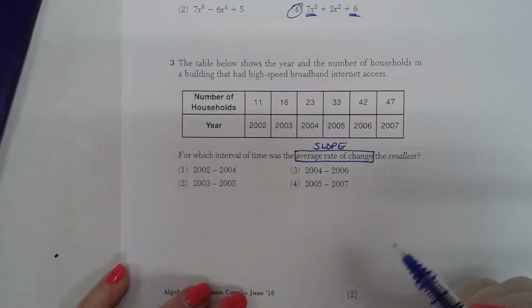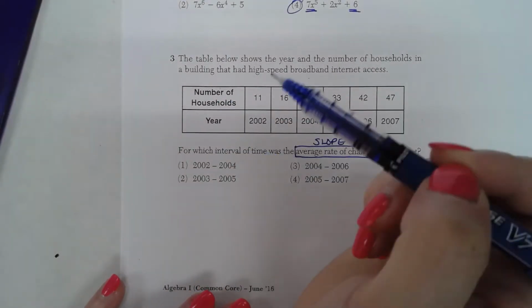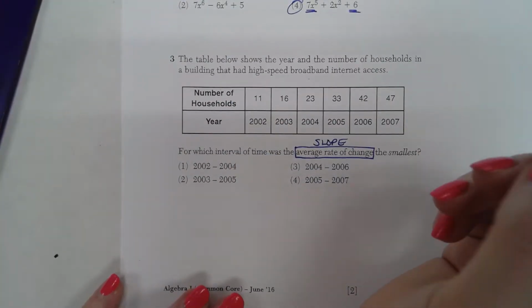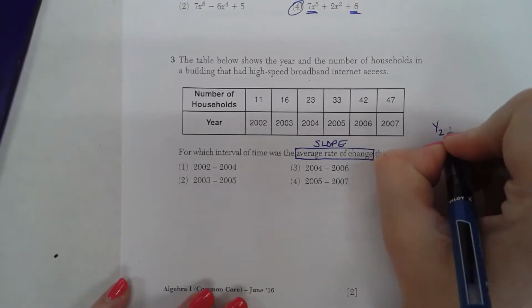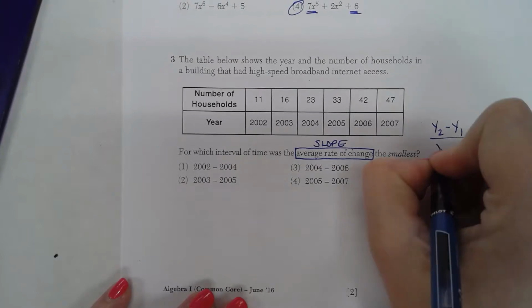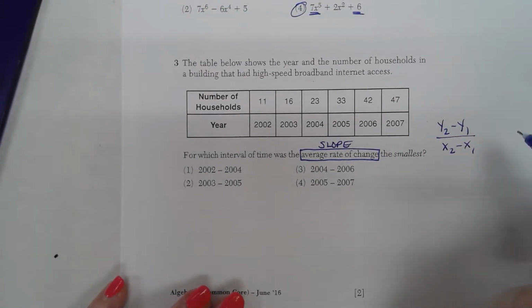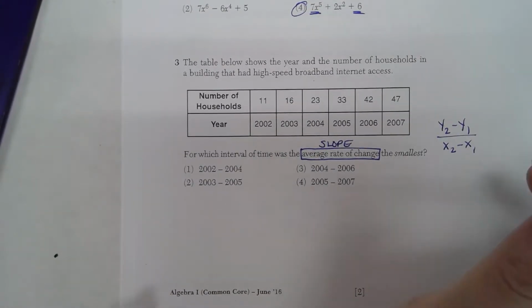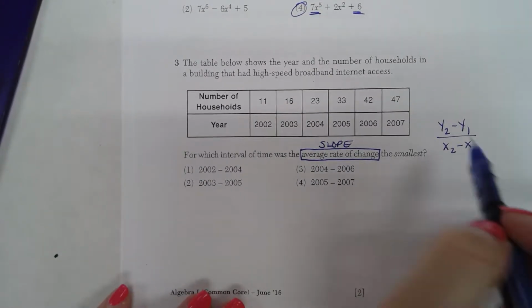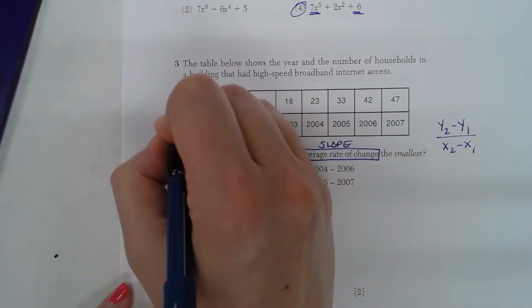Now, if you look at this, number of households and the years, what do we always do? Slope is change in y over change in x. Or slope is y2 minus y1 over x2 minus x1. That's my slope formula. Now remember, when you have a table, anything dealing with time is always your x. So in this case, time is being measured in years. That's x. Here's my y.